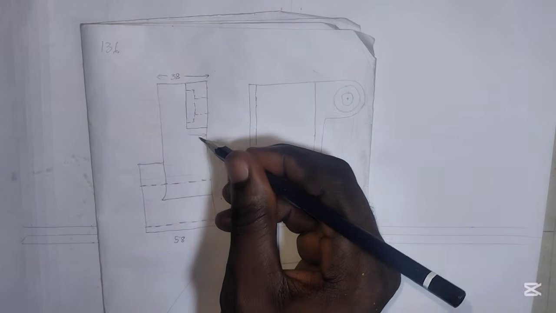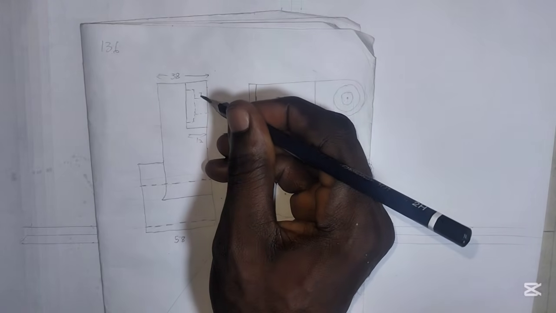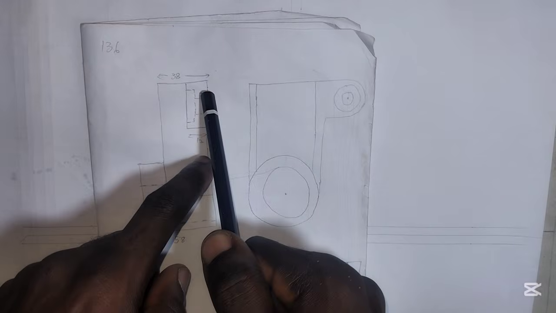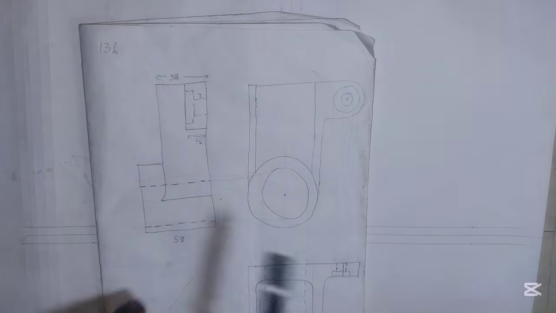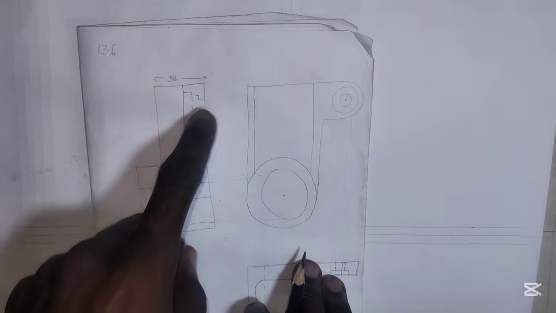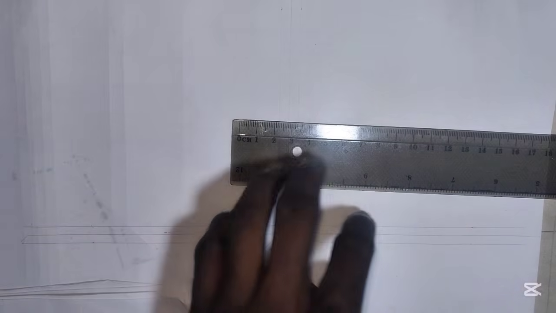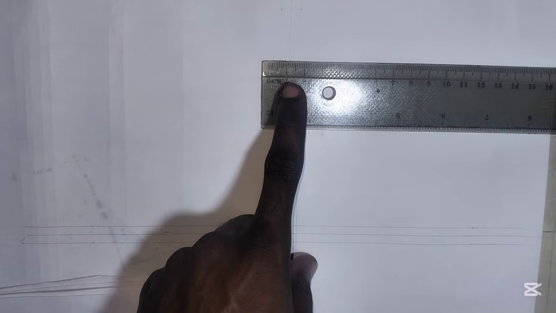Then from here to here, everything total is 38. From here to here is 12, while from here to here is 7. So that means I'm taking 0.7, 1.2, 3.8, and 5.8. Now, starting with this place here, I will start with 0.7 from this line.